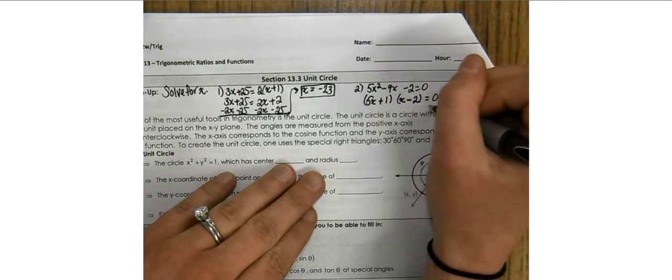So now what you would do is set each parenthesis equal to 0, and you should have ended up with your x values equaling negative 1/5, or x is equal to 2. So hopefully you got both of those equations correct. So now we are officially starting the unit circle.